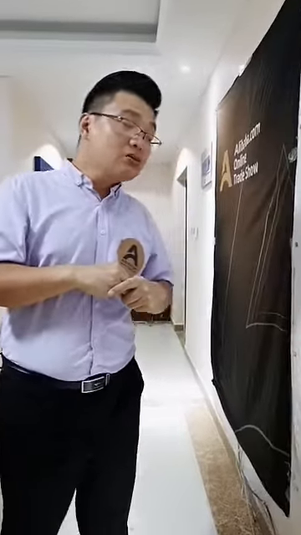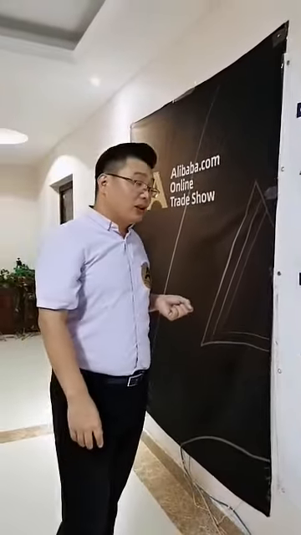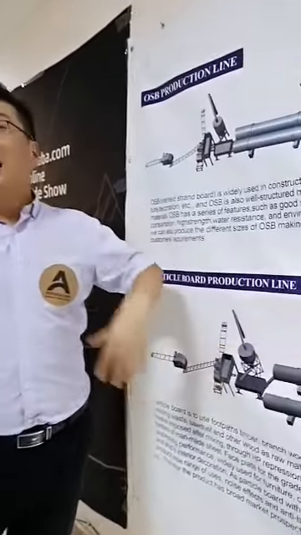Then also, it depends on the wood you use. For example, if you only use straw or rice husk, the density will be less. It will be soft. In this case, you can mix with some hardwood to make it stronger, to give it a high density.